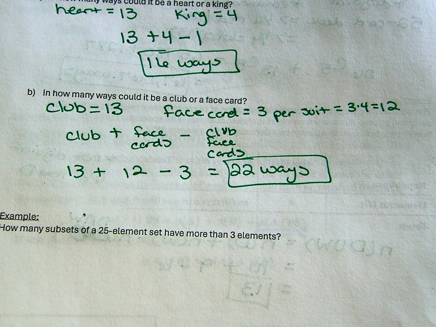So be careful. This problem could change and say, in how many ways could you select a black card or a face card? Well, if you are selecting a black card, there's 26 different ways you could do that. If you're selecting a face card, there's still 12 ways, but you're going to have black face cards. That includes 2 different suits. That includes your spades and your clubs.